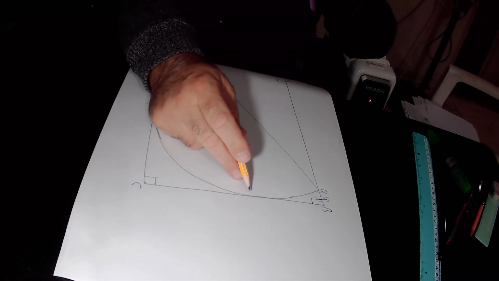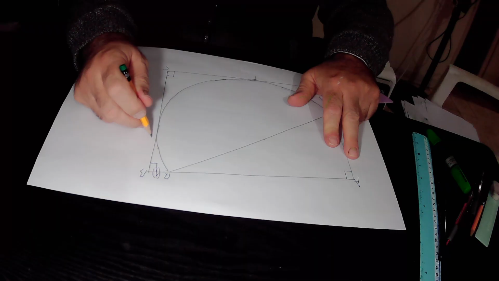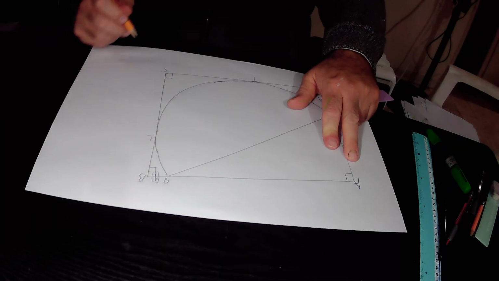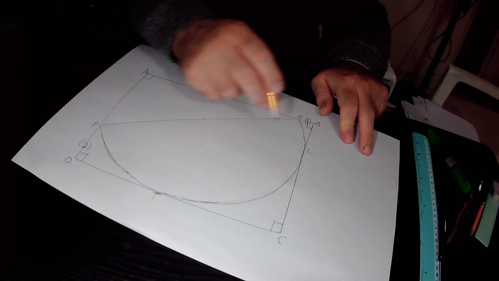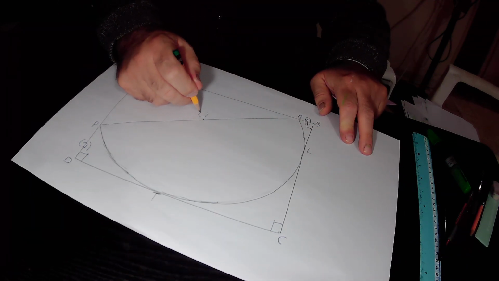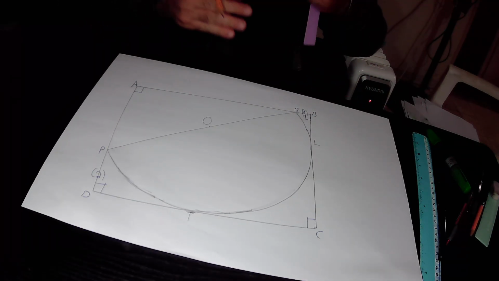This point is point L. We define the center of this semicircle. This point is point O. And finally, we define the radius of this semicircle as x.